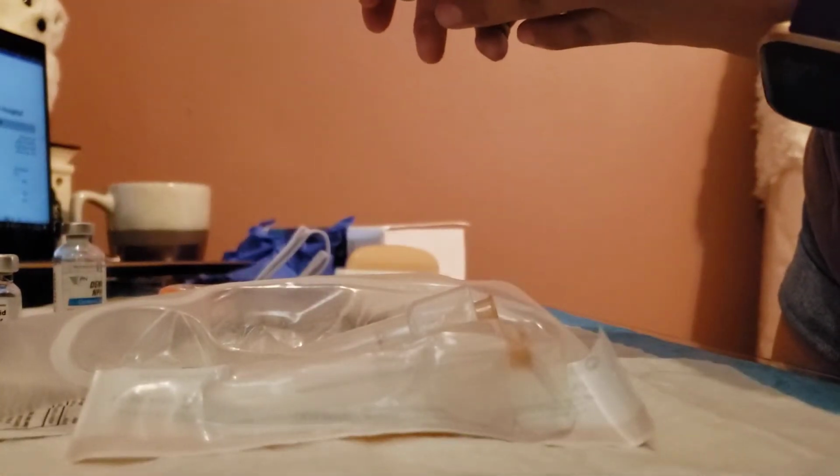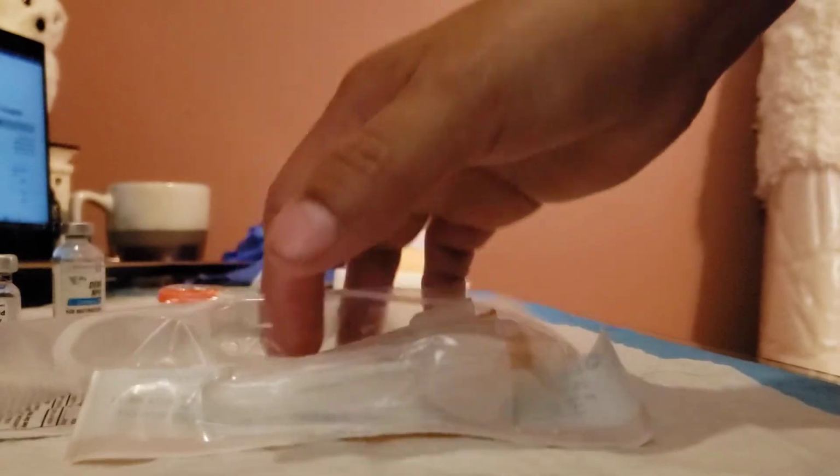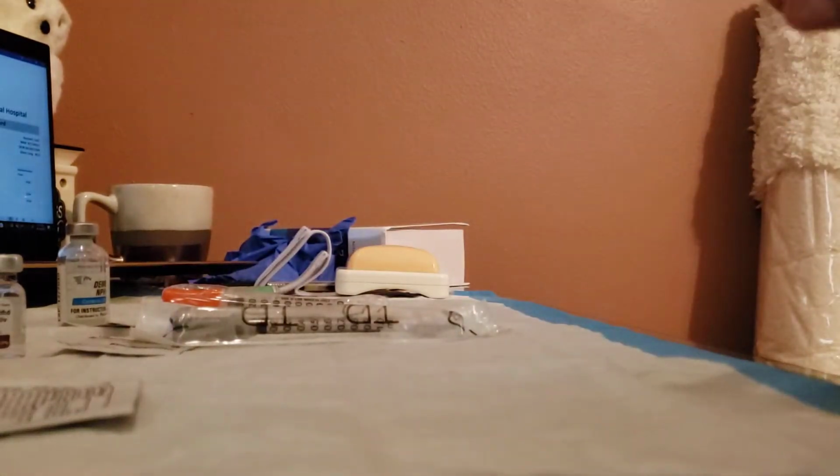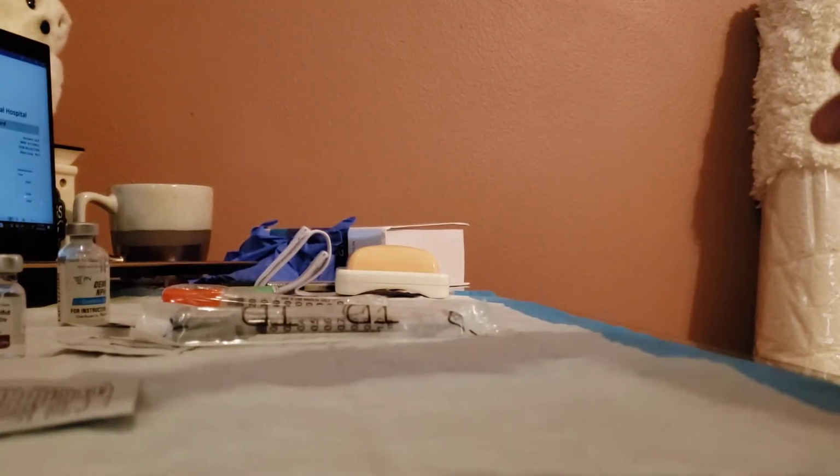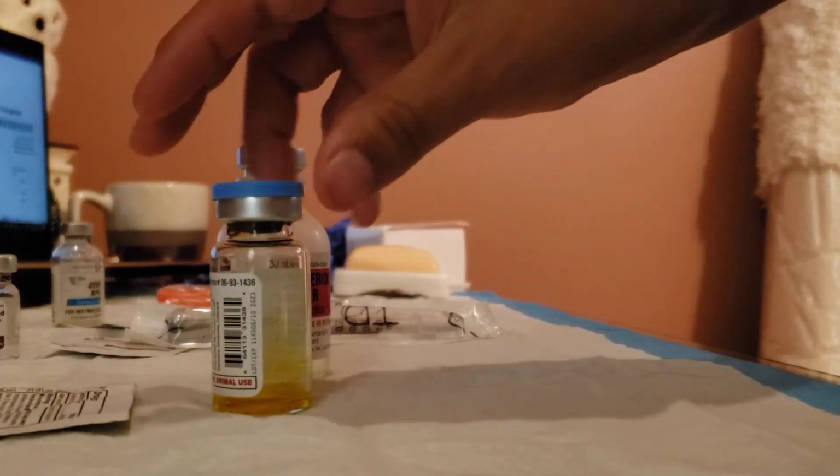Let me make sure I'm filming everything. Wow, you can't see anything. Okay. So I'm going to start with my antibiotic here. For some reason in my kit, I only got one of these, and so we're going to pretend that this is just powder.